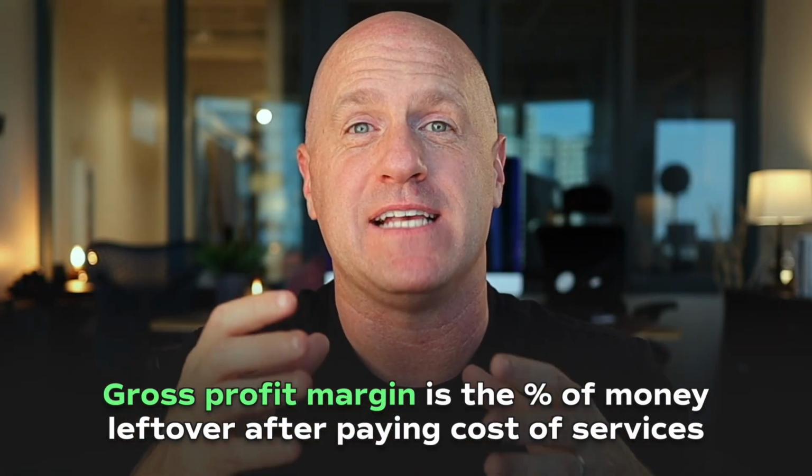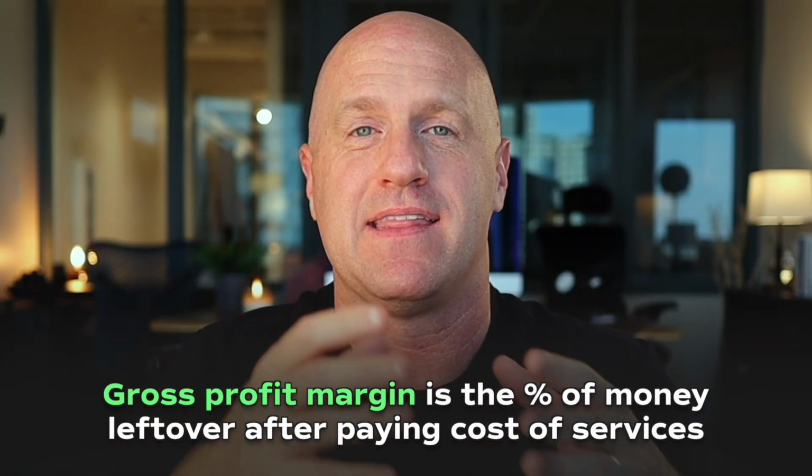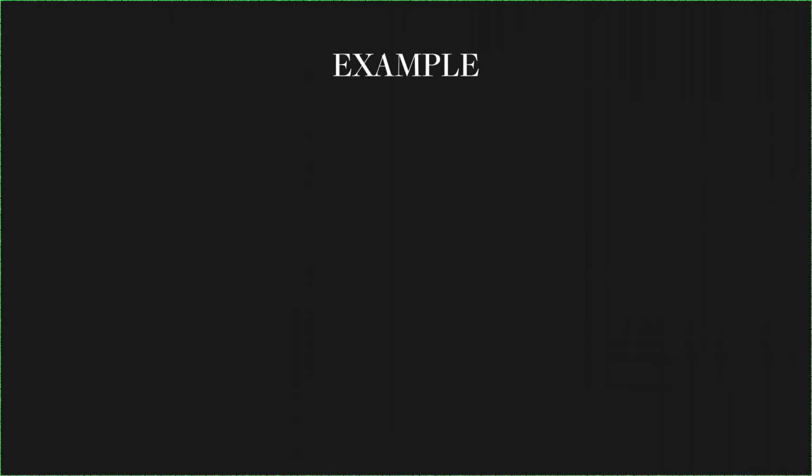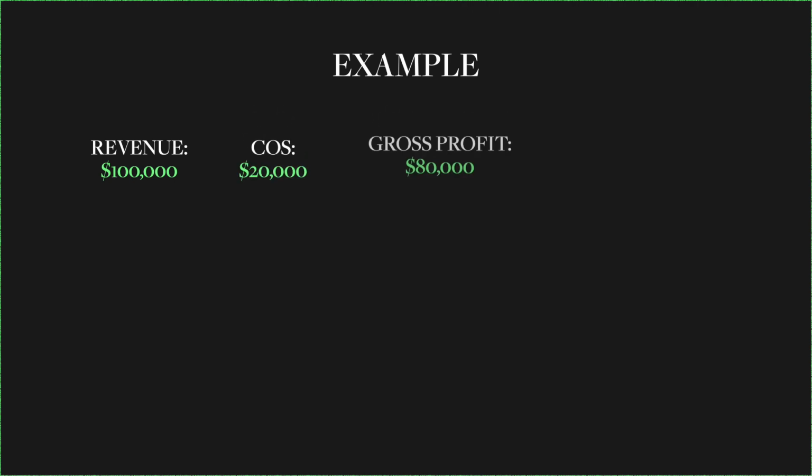So we understand what gross profit is, but what about gross profit margin? If we think about gross profit as being the amount of money that's left over after we pay our cost of services, then I want you to think about gross profit margin as being the percentage of money that's left over after we pay our cost of services. Here's an example. Let's say that our business did $100,000 in revenue and we had $20,000 in direct labor costs or cost of services. That would mean that our gross profit is $80,000 or 80%.